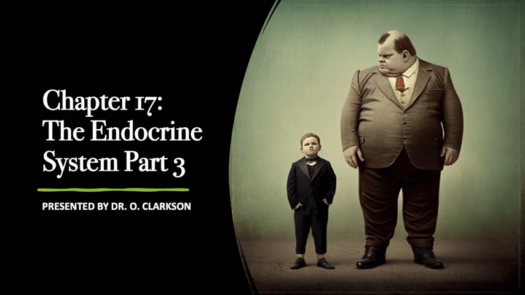Then the very outer layer is going to be your mineralocorticoids. When you hear the word mineral, you're going to think electrolytes. Okay, so mineralocorticoids are going to be electrolytes. Think aldosterone. What does aldosterone do? Helps to reabsorb sodium, right? So it helps to maintain sodium balance.